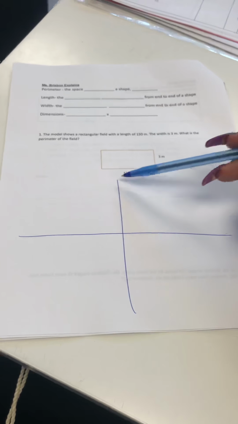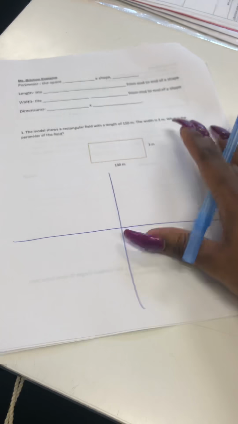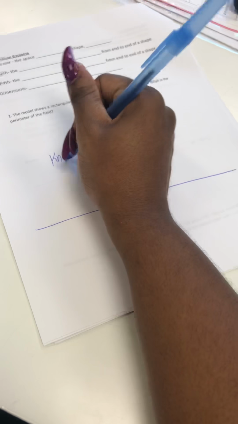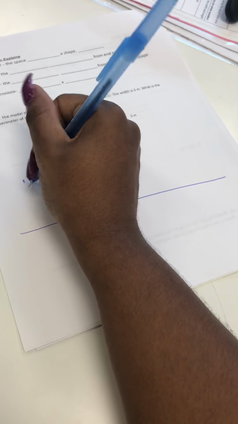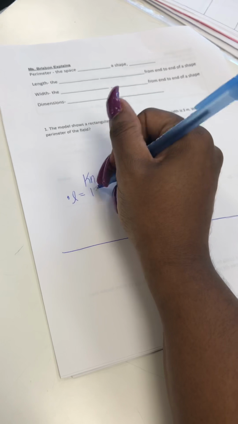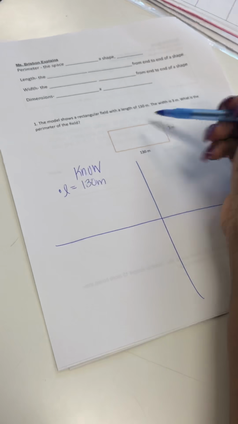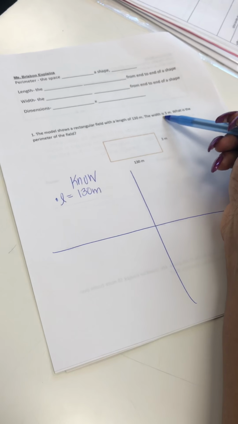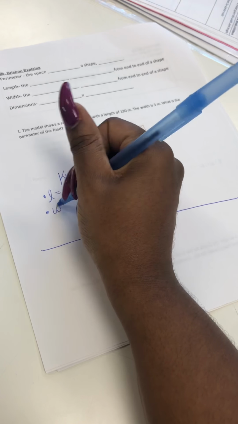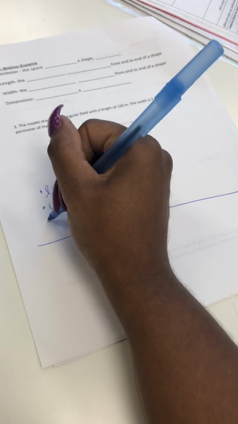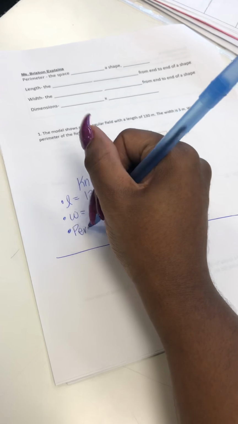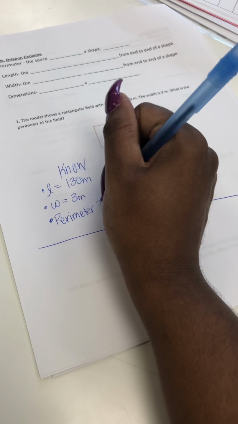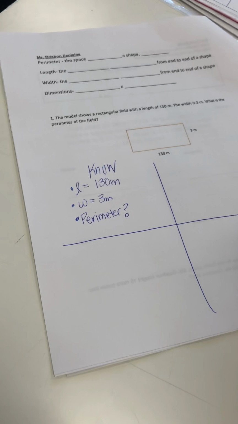Students should start by drawing their 4 quadrants or 4 squares. In the first square, they're going to write what they know. In this case, we know that the length is 130 meters. So L equals 130 meters. We also know that the width is 3 meters. So W equals 3 meters. And also part of the note is the question. The question here is, what is the perimeter of the figure? All of these things we know.